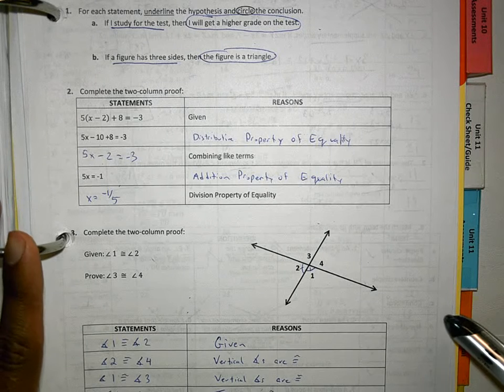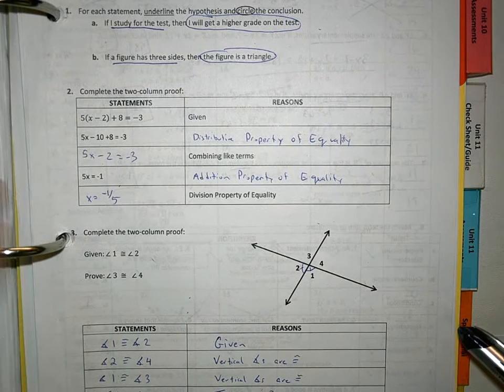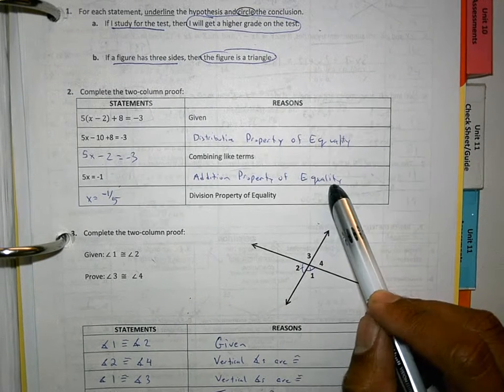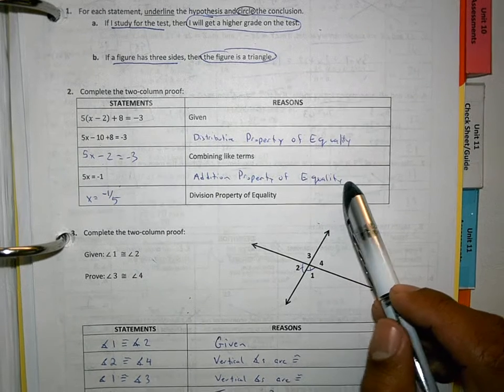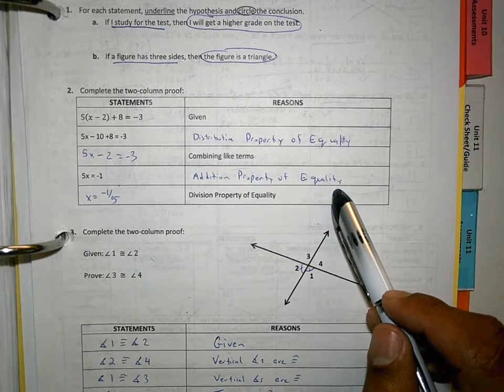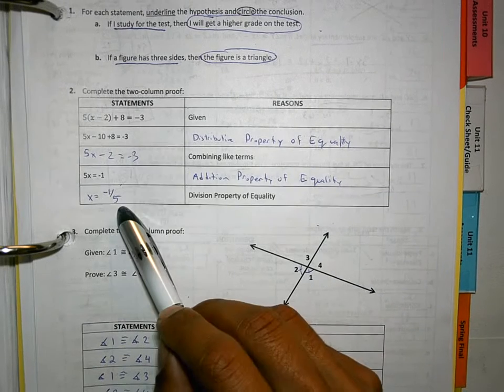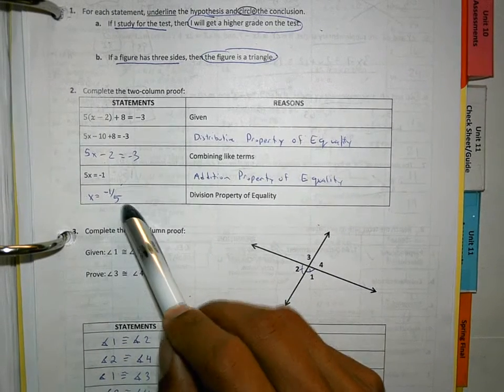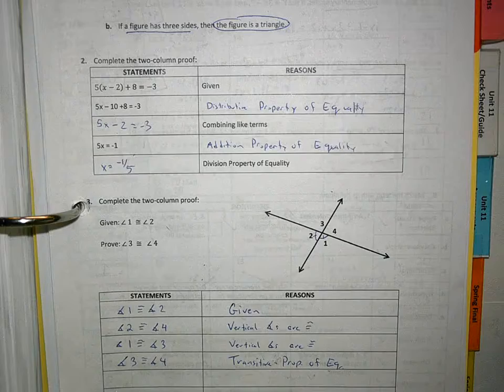Questions? Do we have to write "of equality" at the end? That's the proper way to write it. Would I mark you wrong? Probably not, but I prefer it. Junior? If you put negative 0.2, it'd be the same thing. It's the same thing, but I do fractions. It's easier that way for me. Anything else?